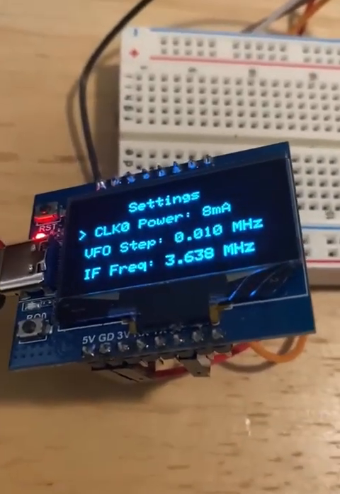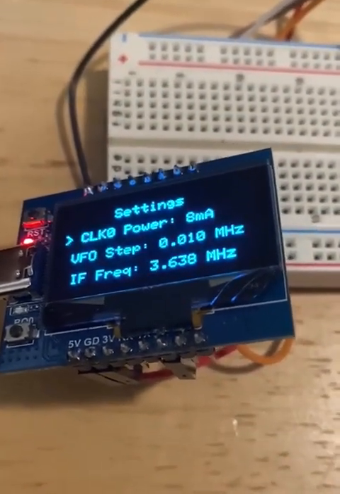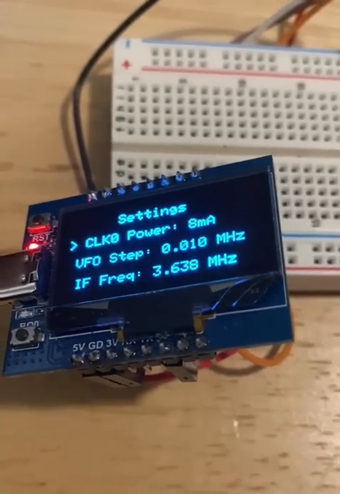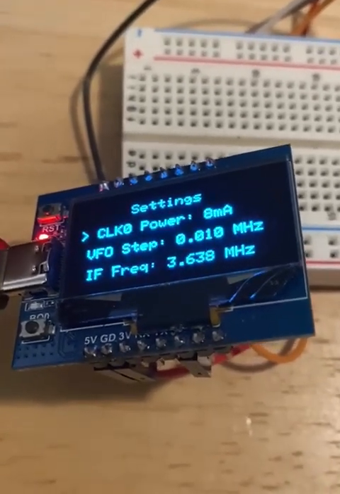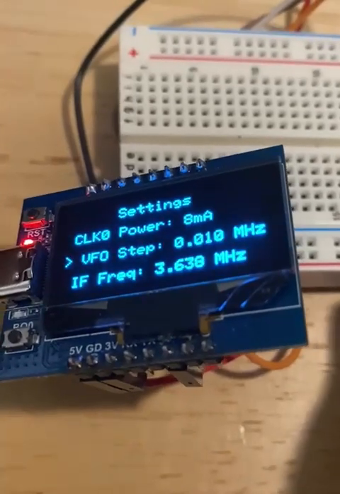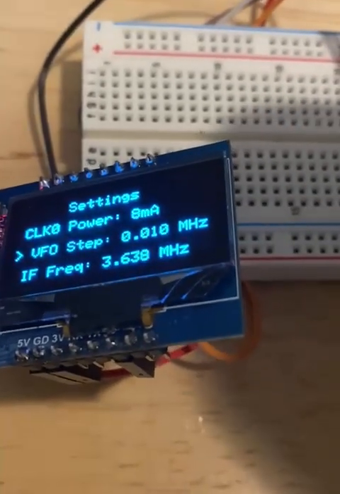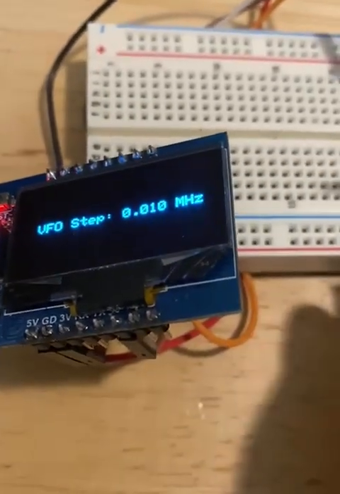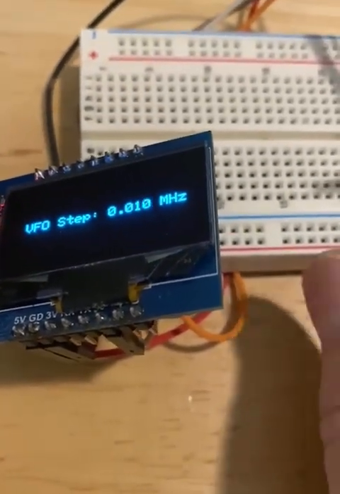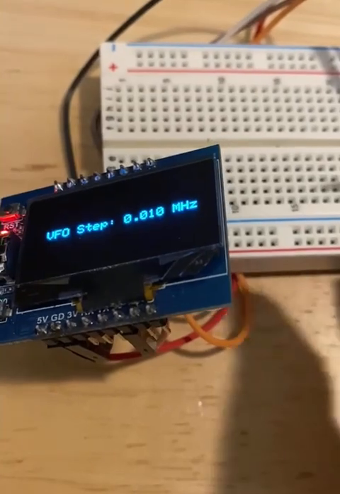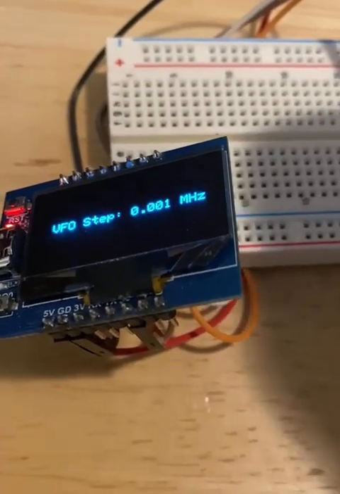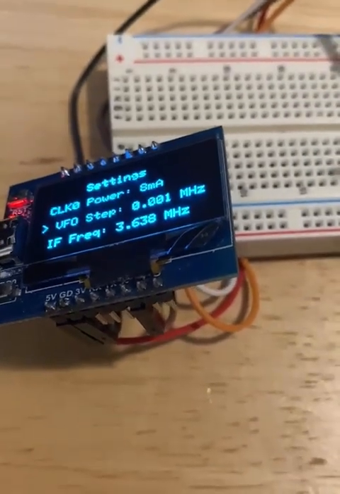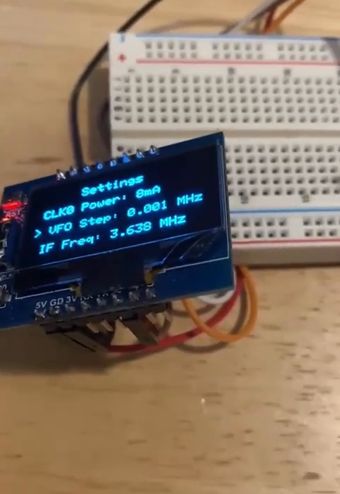And you can see here the CLK0, that is the power out of the SI5351. The VFO step is set right now to 0.010 megahertz, and we can change that if we want. And then we have the IF frequency, which is basically used by your CB.